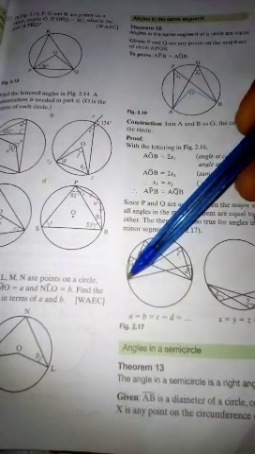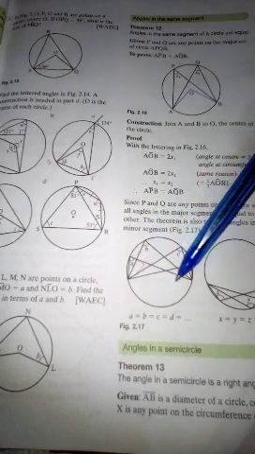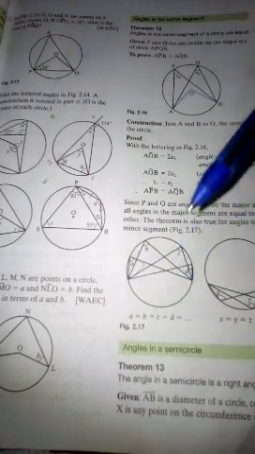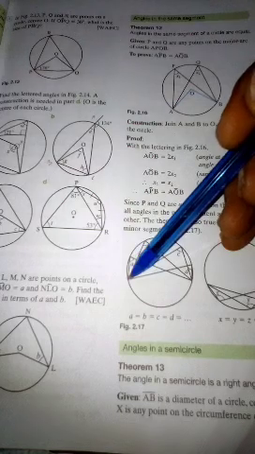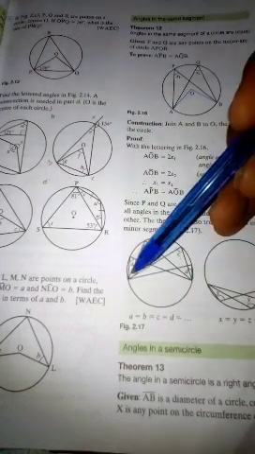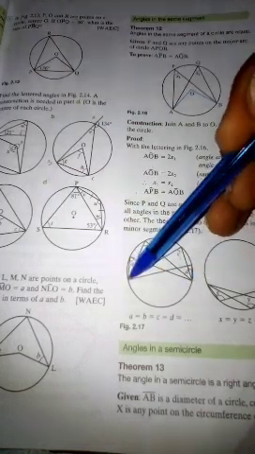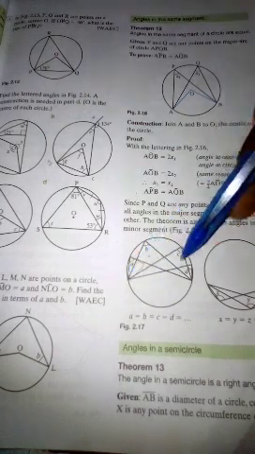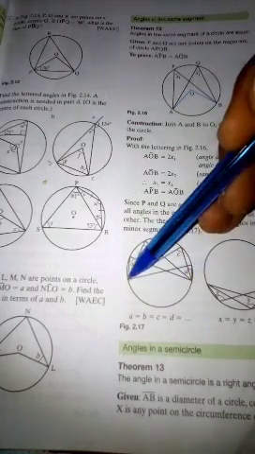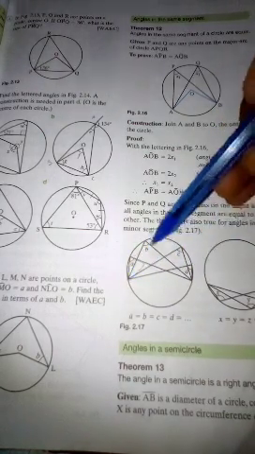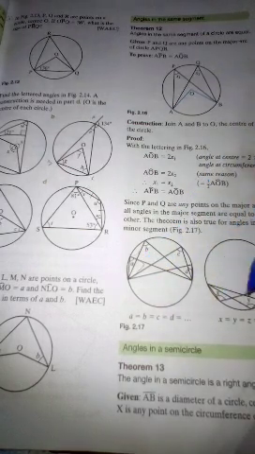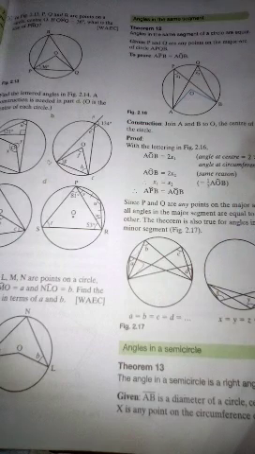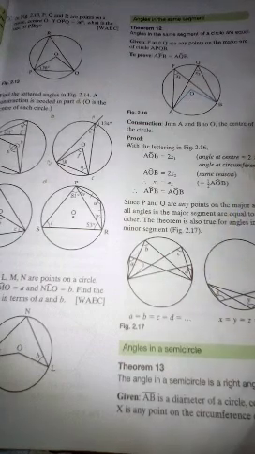Even if there are 3 angles, 4 angles, or 5 angles, as long as they are held by the same two end points of the chord, they all converge at these points. So any angle that proceeds from these 2 points will be equal to each other. All these angles, x, y and z, proceed from these 2 common points, and those 2 common points form a chord.